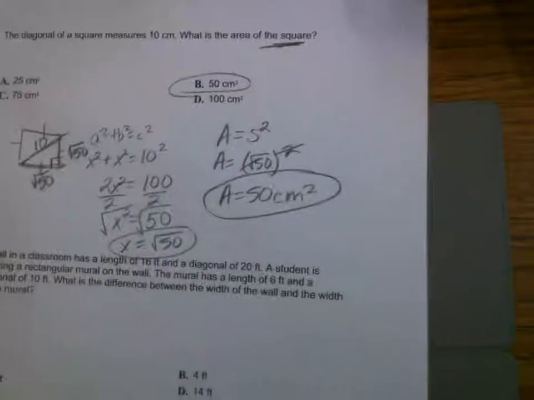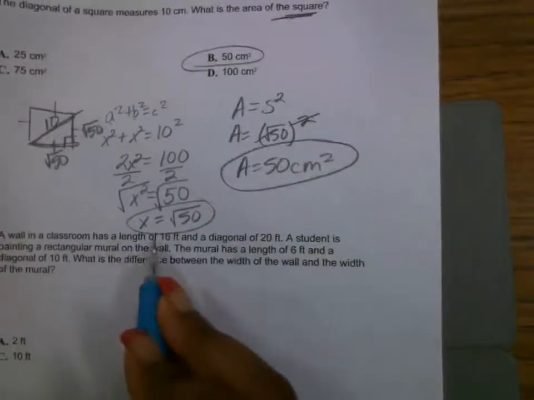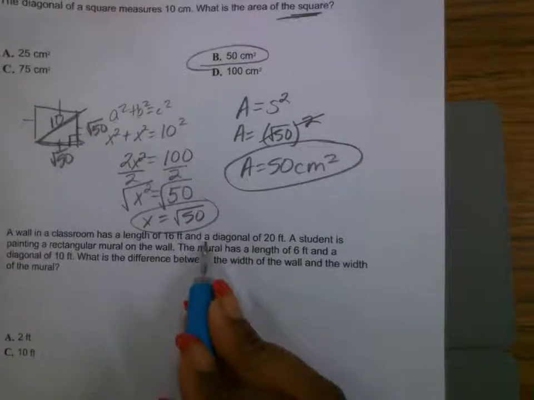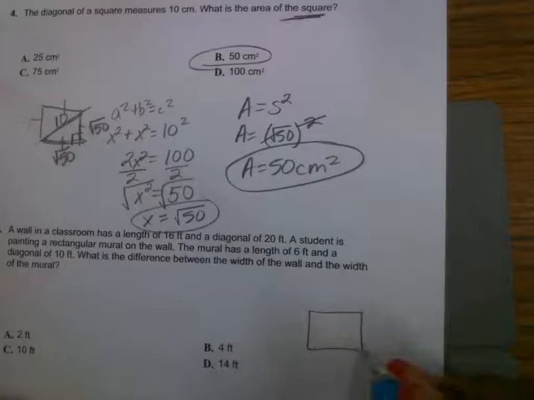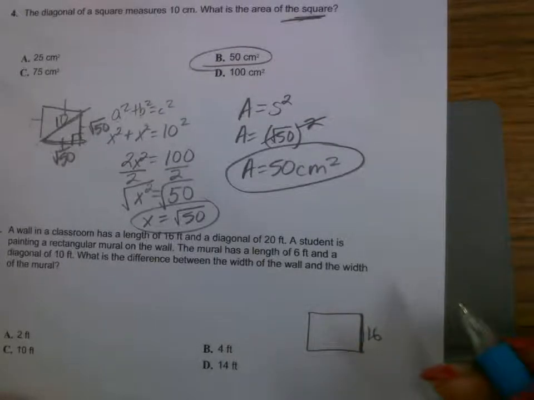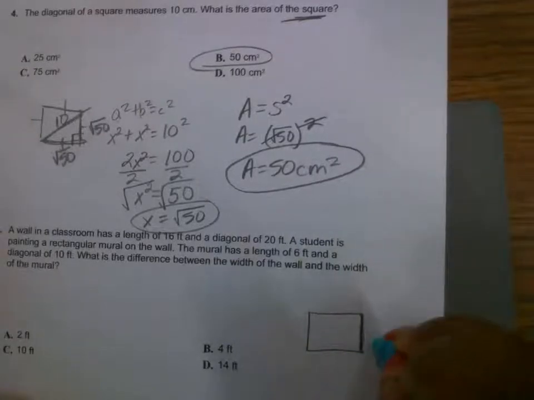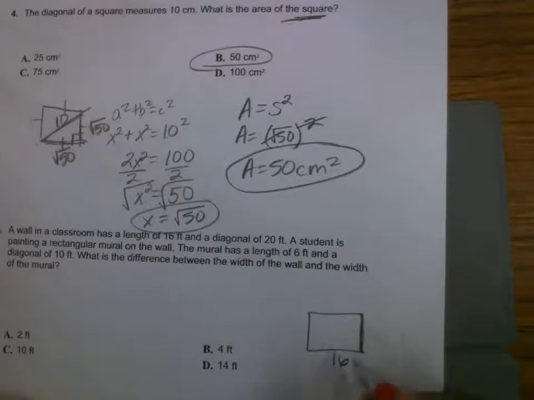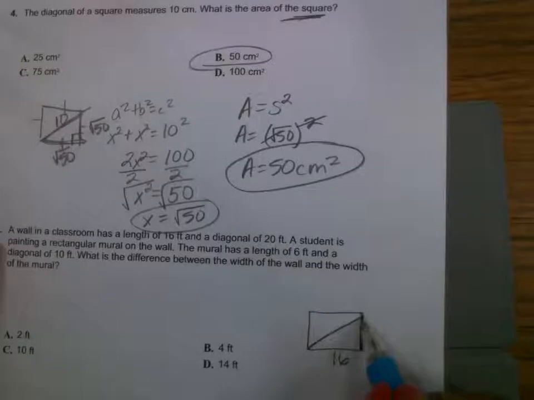All right. Number 5, a wall in the classroom has a length of 16 feet. So let's draw a classroom, and it's 16 feet. The wall is 16 feet high. Okay? 16 feet. Oh, well, it says 16 feet in length. So let me put it this way. And then it says the diagonal, so this has to be a diagonal here, is 20.